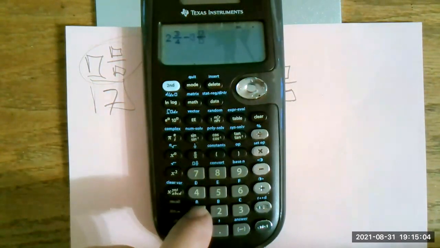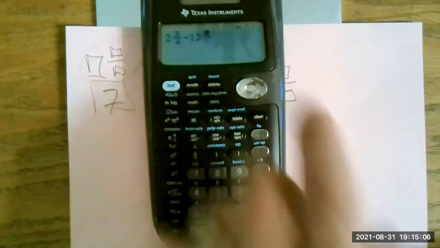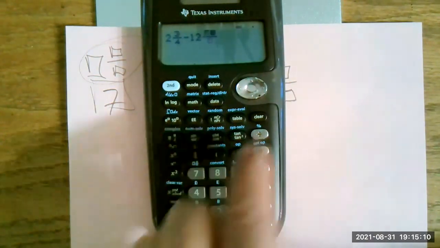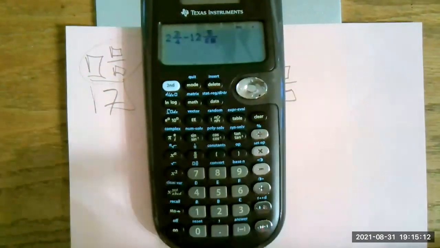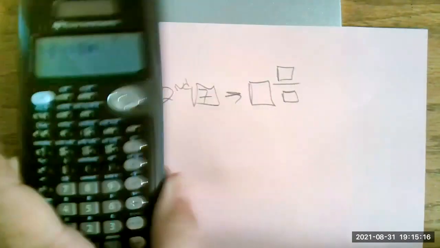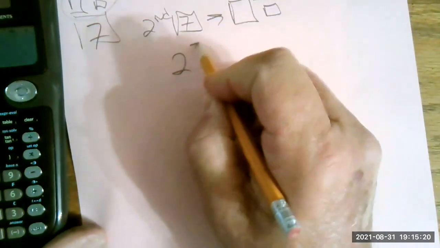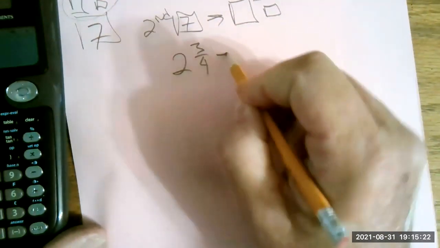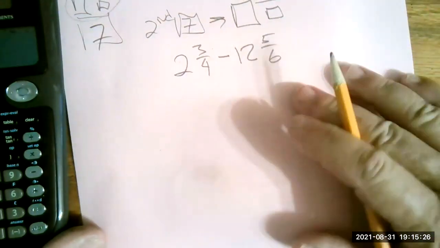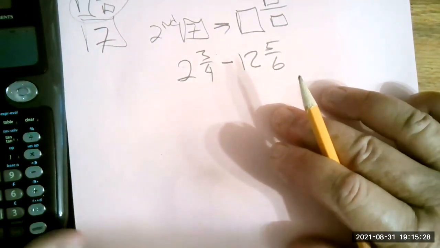Let's say 12 and 5, arrow down, 6, arrow over. So what I've written here is 2 3/4 minus 12 and 5/6. That's what I'm asking the calculator to do.